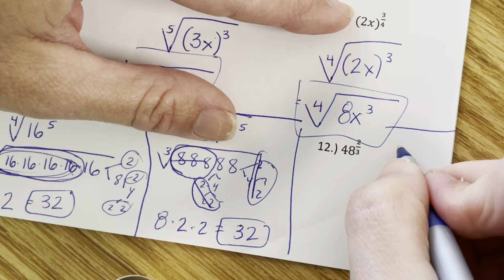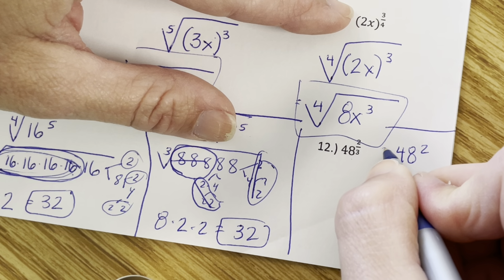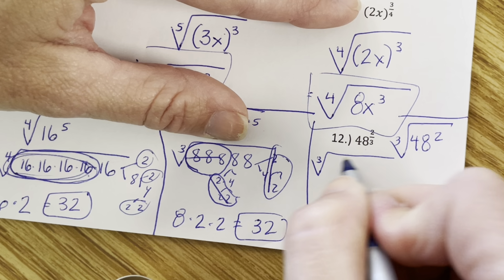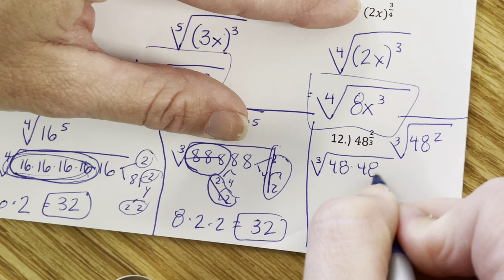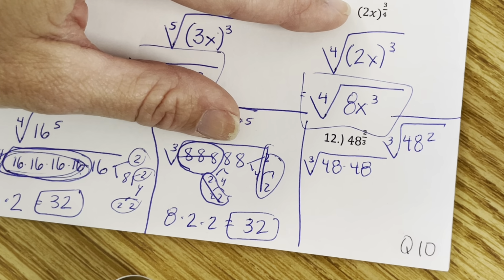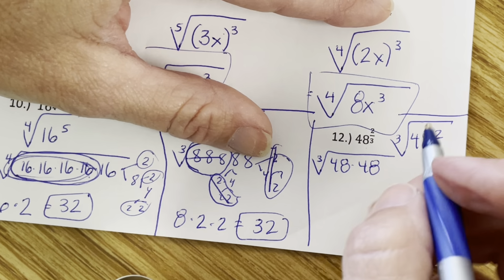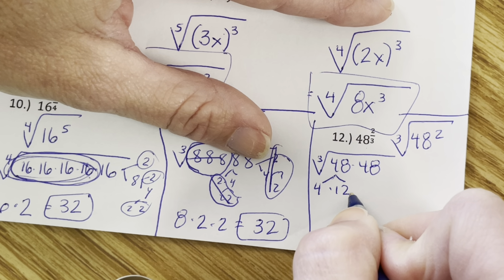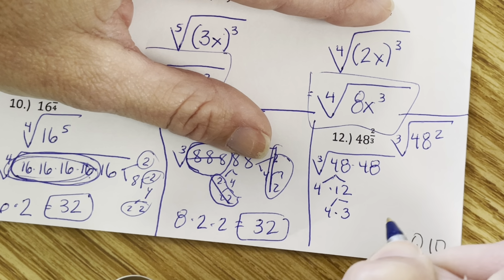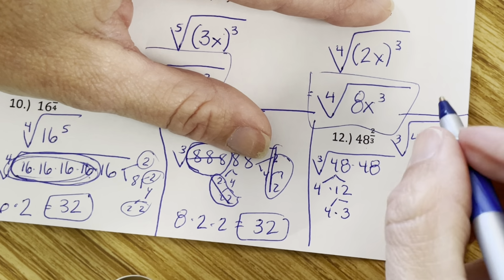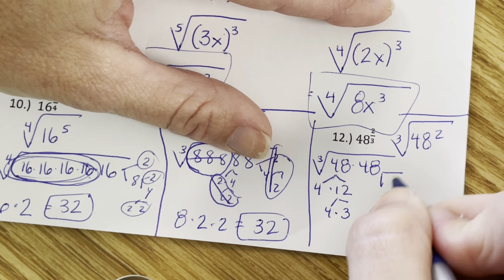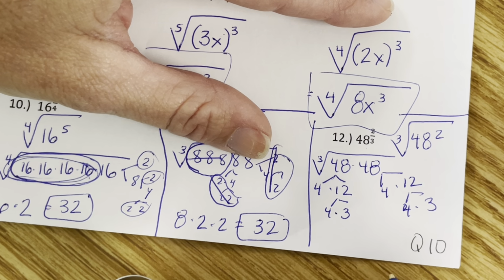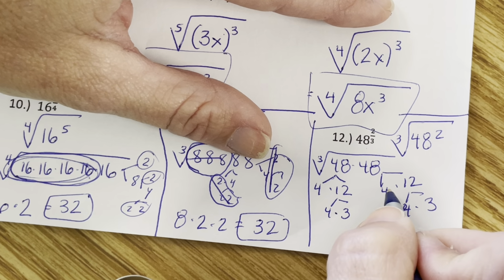Okay, last one on this side, we got 48 squared, cube rooted. So I've got the cube root of 48 times 48. Well, I'm looking for groups of 3, which I don't have. But I'm going to be able to get some groups. So 48 is 4 times 12. 12 is 4 times 3. I could go further with the 4s, but I know something special is going to happen. I know this other 48 is going to give me a 4 times 12 and a 4 times 3. So I know I'm going to get 3 4s. I don't need to go further.